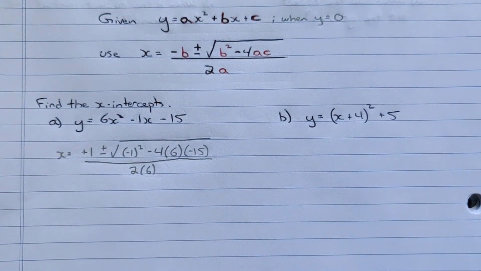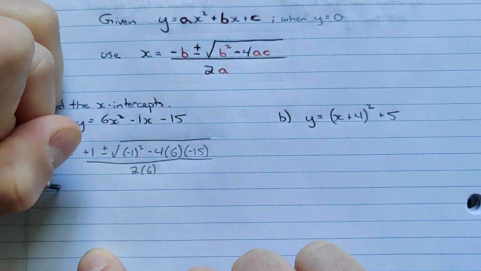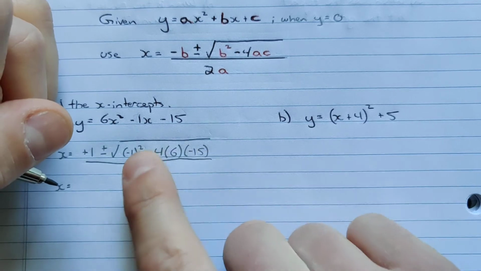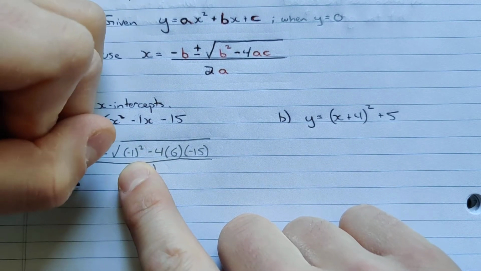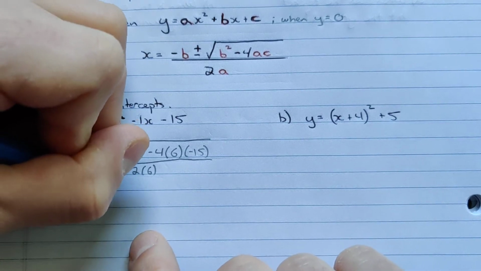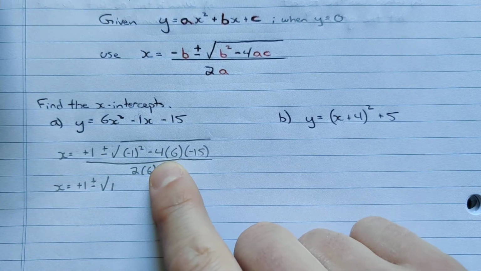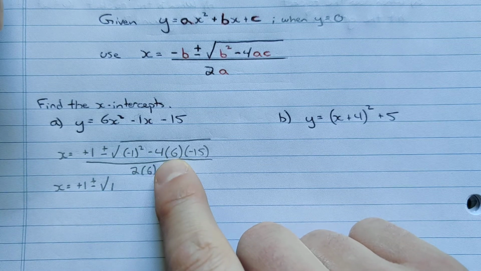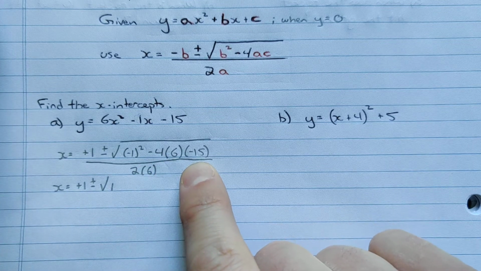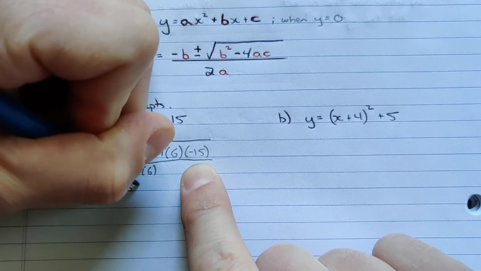So now I just go step by step, simplifying this using PEMDAS. I'm going to start under the radical here and work with the first portion. We have negative 1 squared, which is just 1. And then I have negative 4 times 6, which is negative 24. Negative 24 times negative 15 is going to be positive 360.